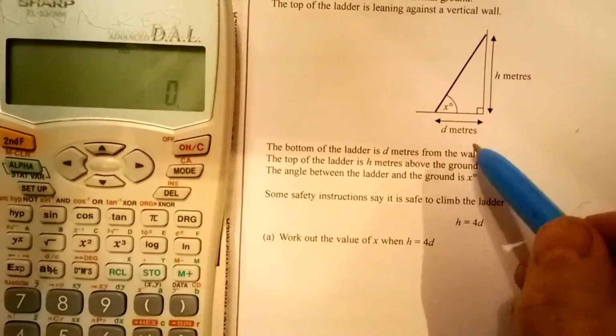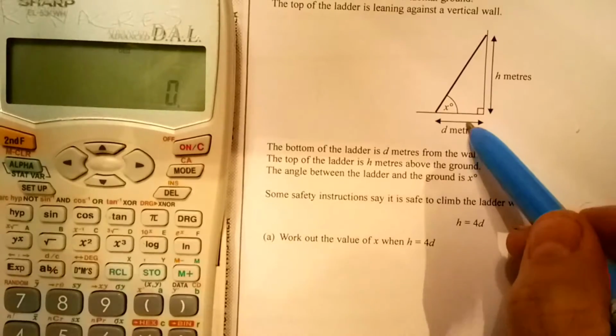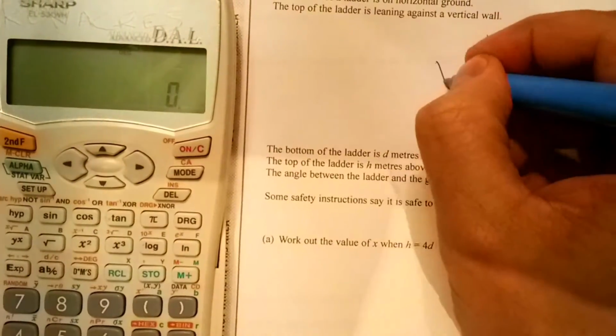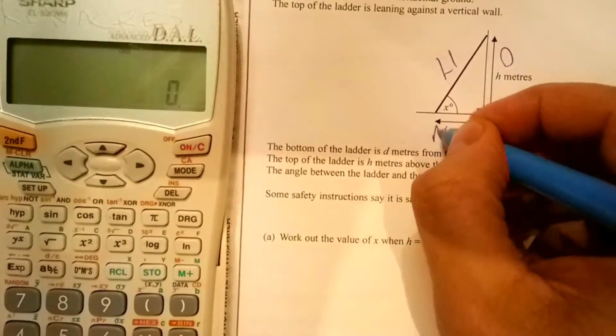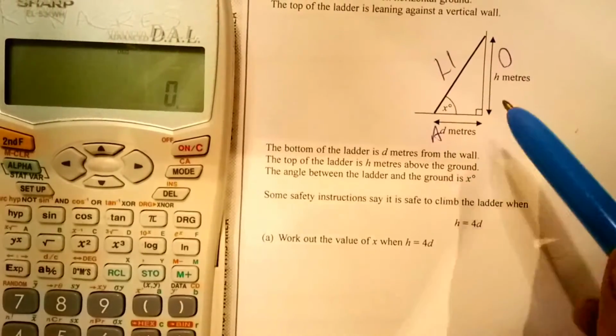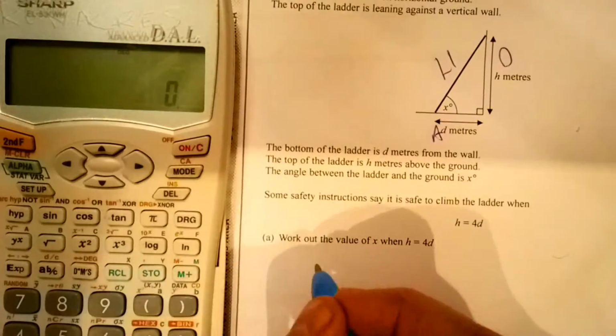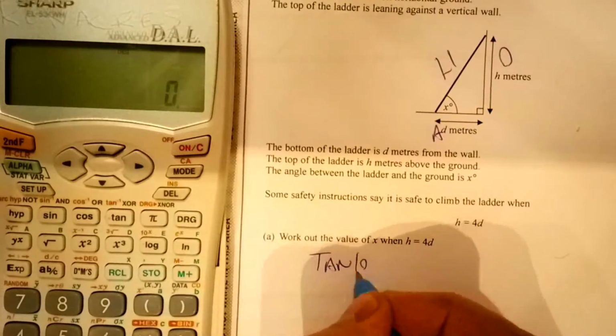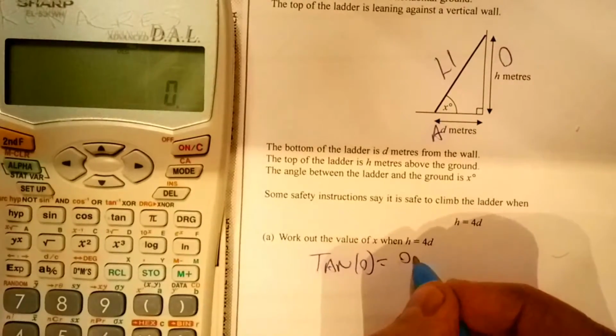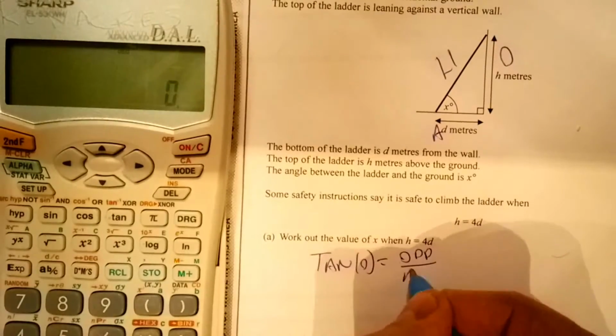Now, this is still a trigonometry question. If we label our triangle up, this is your hypotenuse, this is your opposite, this is your adjacent. So we need to know which trig formula has the adjacent and the opposite. So it's actually going to be tan. Tan of the angle equals opposite over the adjacent.